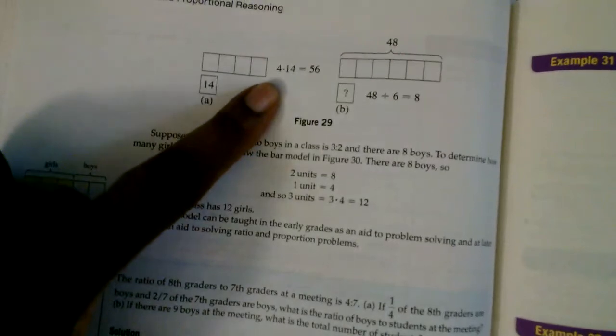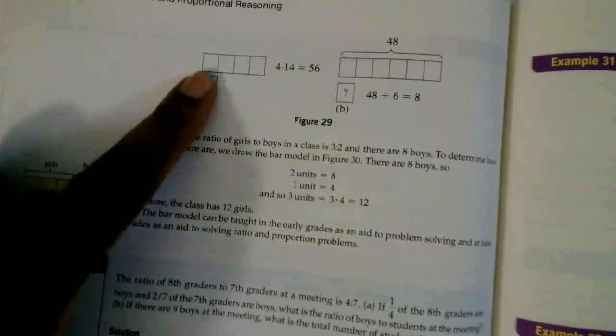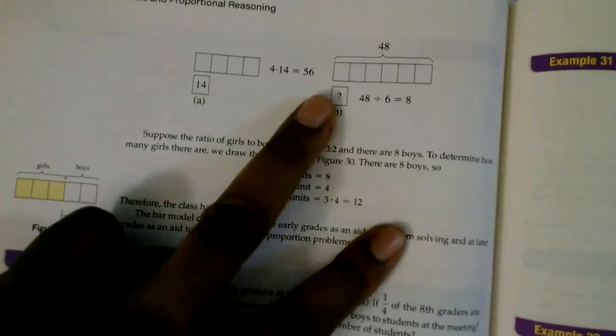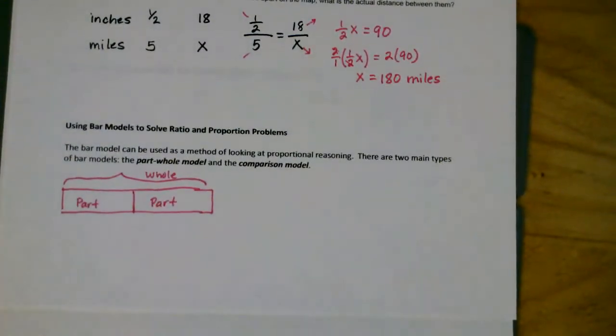Like in this case, what number times 4 would give you the 56? That would be 14. So each one of these would be 14. And then in this case right here, what number times 6 gives you 48? It will have to be 8. So each one of those boxes will have to be 8. That's how they use comparison models and also the part-to-whole model for doing the bar model.